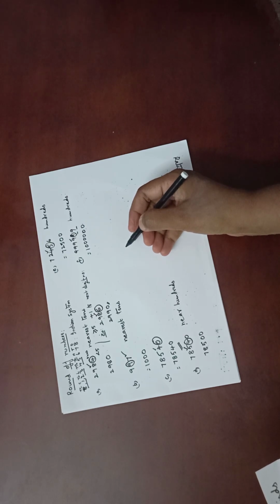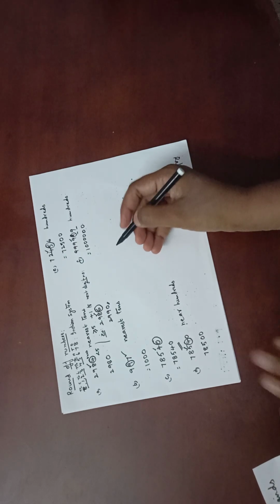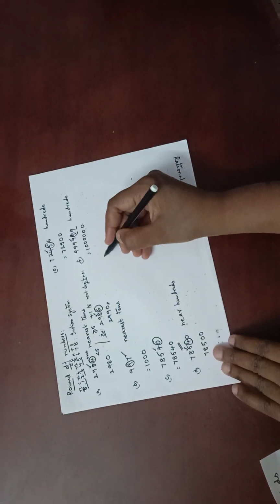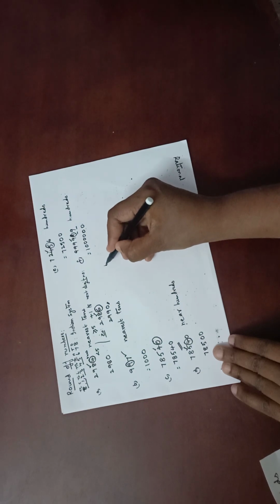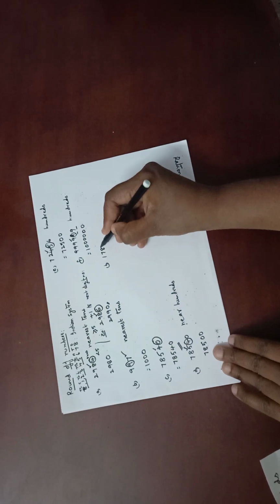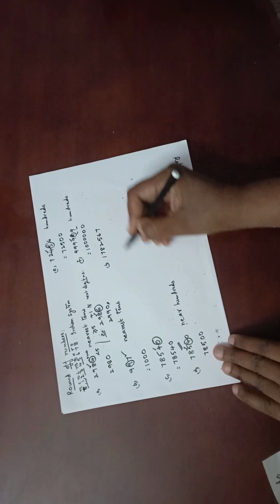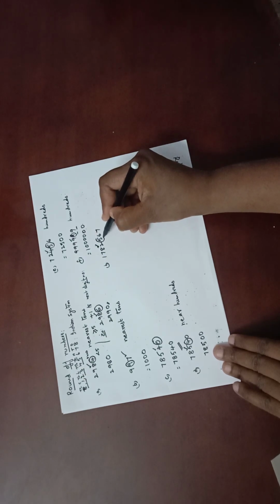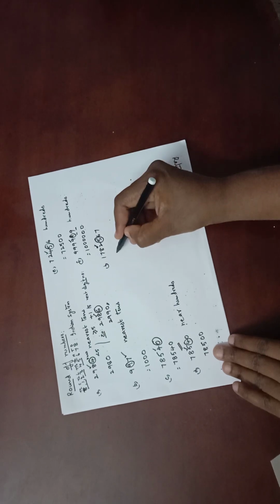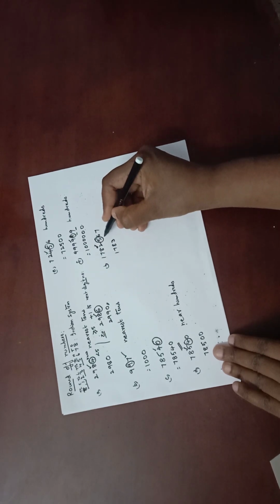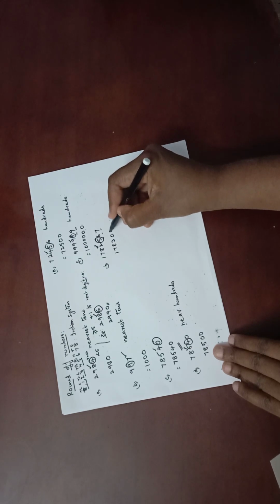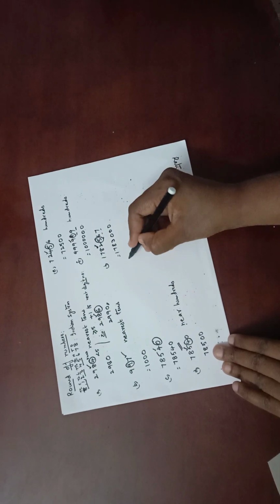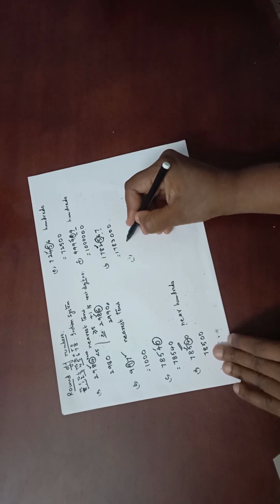Now, what about the nearest thousands? If I take a problem like this, 178256, what is the thousands place? This is the thousands place. So now I should check the hundreds place. If it is 5 or more than 5, add 1 to the previous number. This is 5, so 1783, and the rest will become zeros. Okay, now the problem is like this.